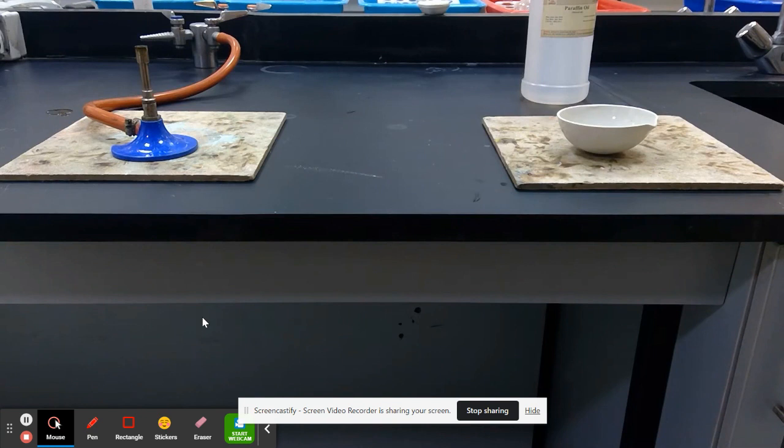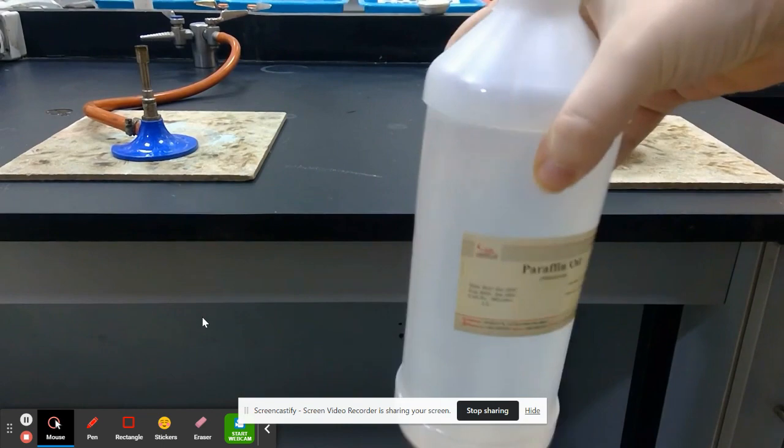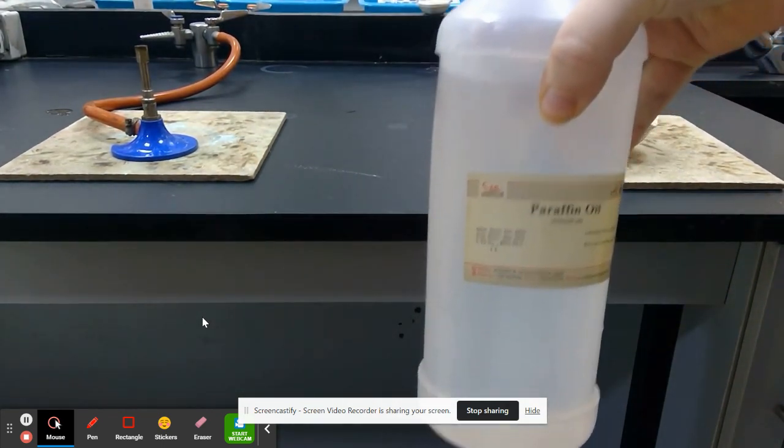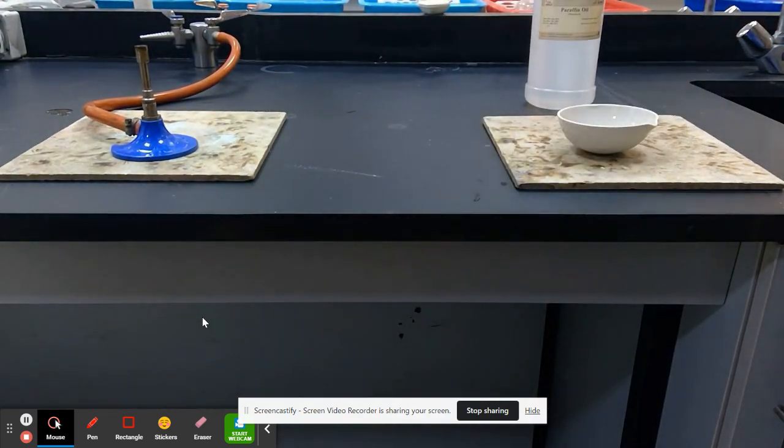So the first key difference that we should be able to notice is that methane, as we know, comes out of our gas taps. It is a gas at room temperature, whereas paraffin oil is, as you can see, a liquid at room temperature. So clearly there is a difference between their boiling points.